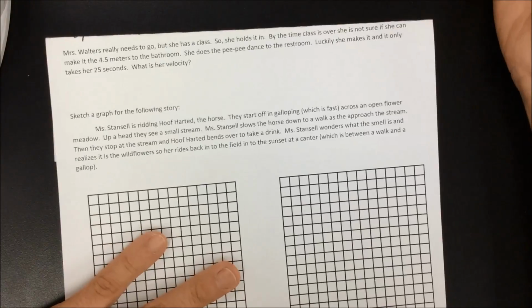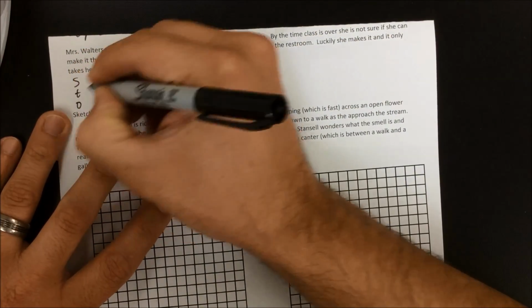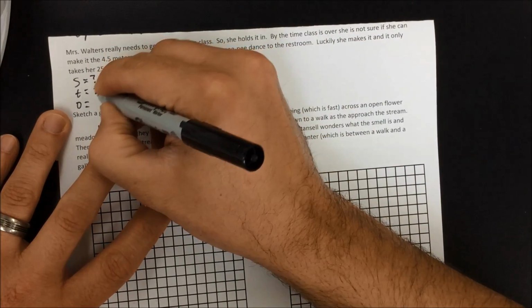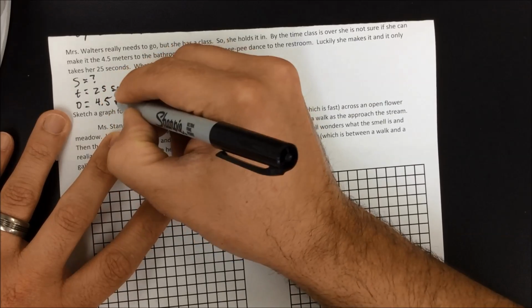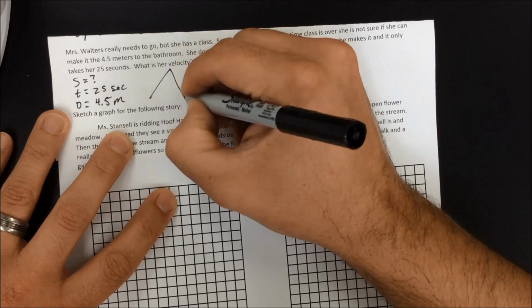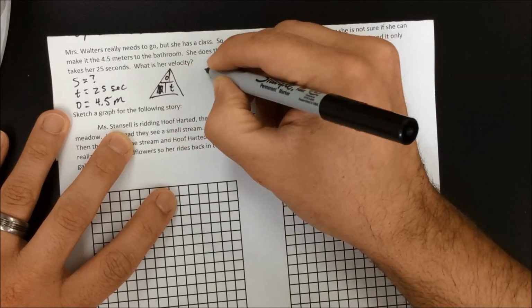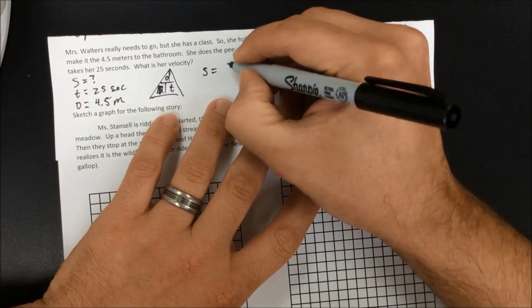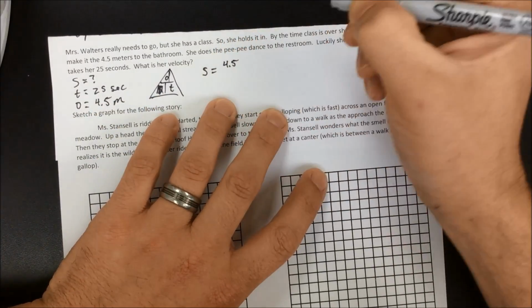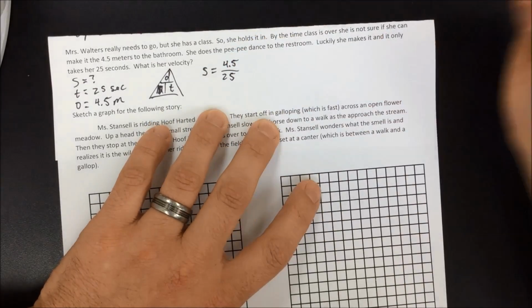So to know velocity, I want 2 things, speed and direction. So first thing I'm going to do is calculate her speed. So speed is what we're looking for. I know the time is 25 seconds. And then 4.5 meters. So I need to find my equation. Still looking for speed, so I cover that. So distance divided by time. So my distance is 4.5 divided by 25 seconds.